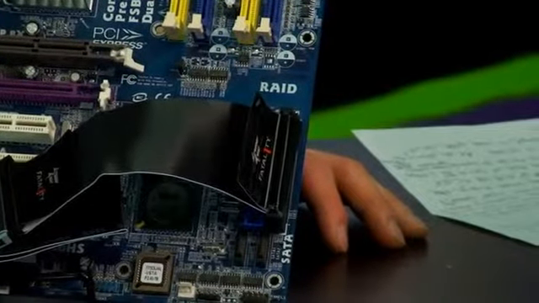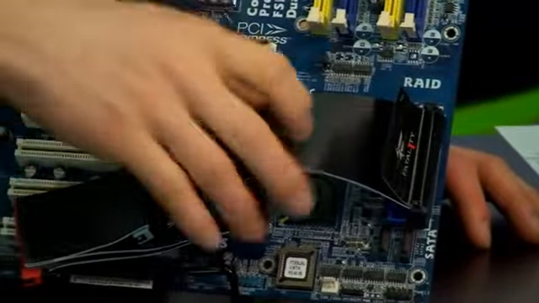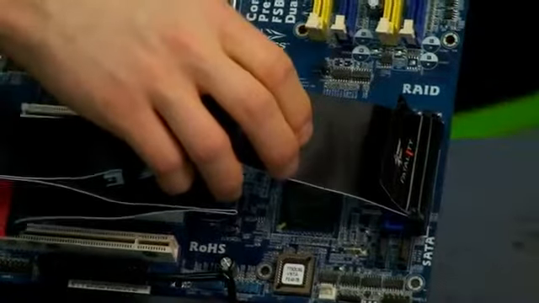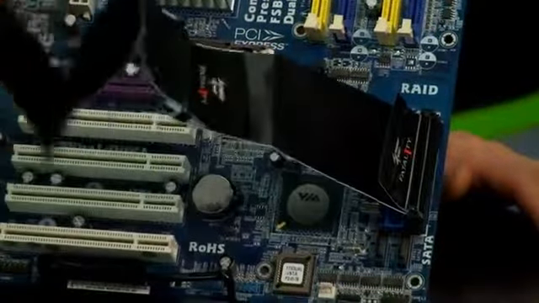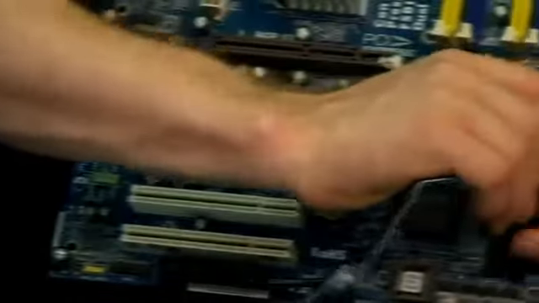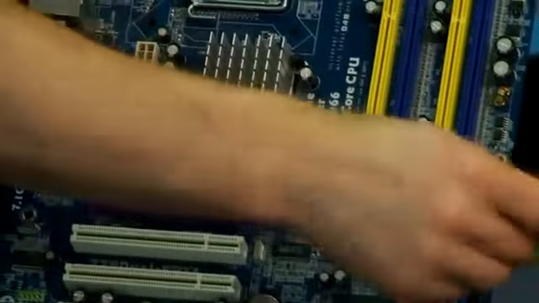So IDE had some complications and limitations. You had to set master and slave devices. It was a big, fat, wide ribbon cable that was just ugly. It hampered airflow, inconvenient, all that stuff. And it was also slow. Slow compared to what we were going to need down the road from a storage interface.